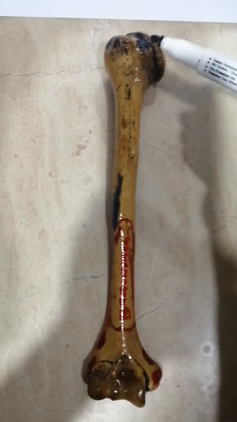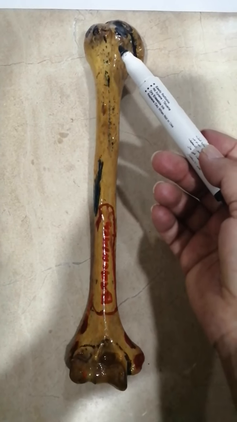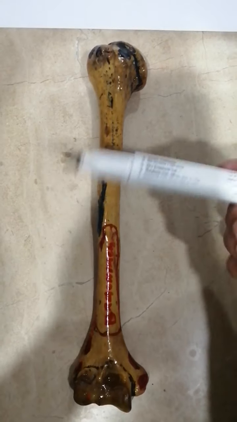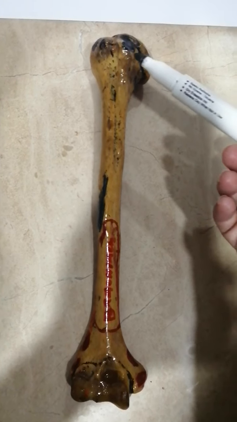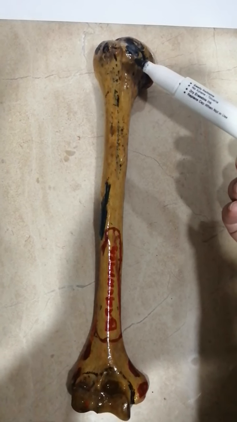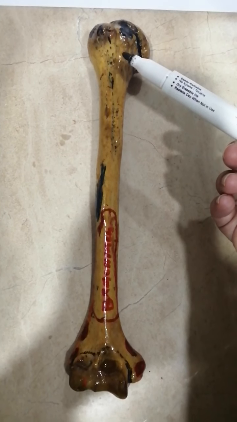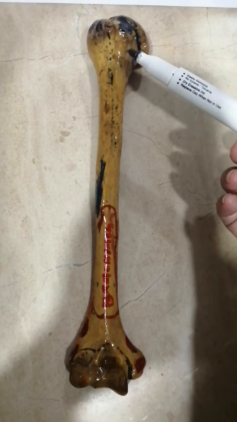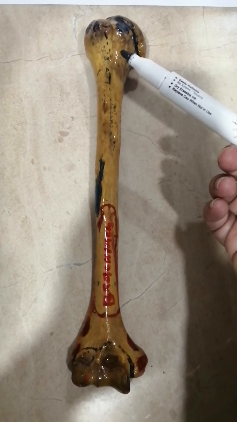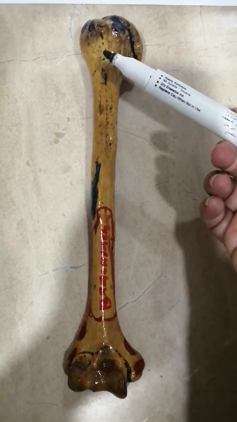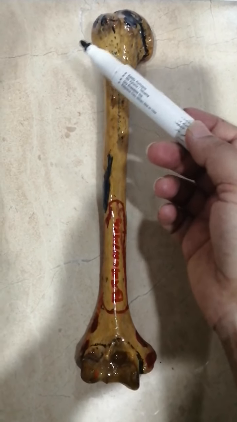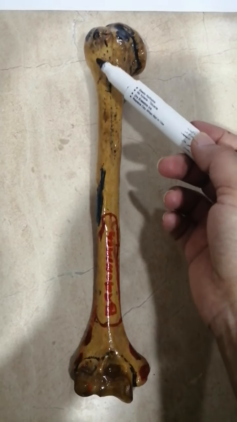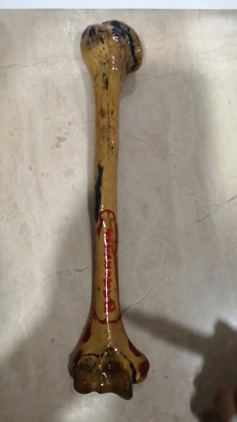So this one is the lower end, this one is the upper end, this is the medial side, and this one is the lateral side, because in front of the upper end there is a small tubercle that is called the lesser tubercle, and it is directed to the front side. The lesser tubercle projects from the front of the upper end and it is limited laterally by the intertuberculous sulcus, also called the bicipital groove.